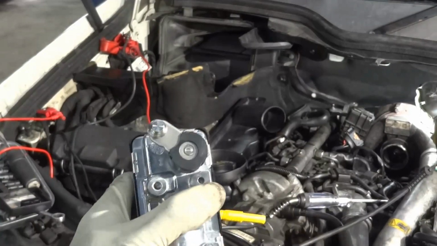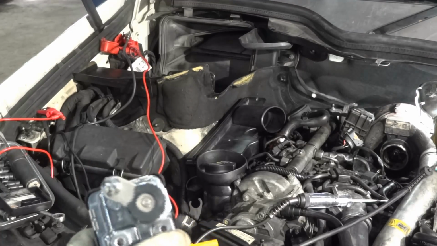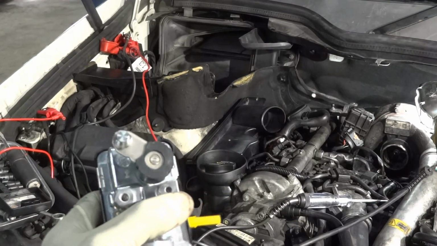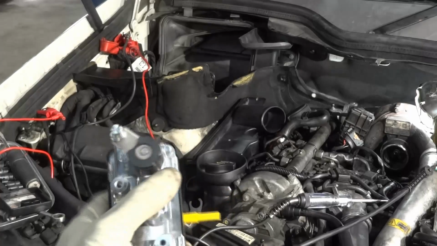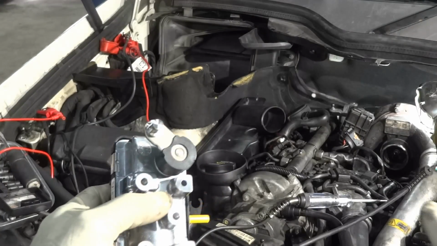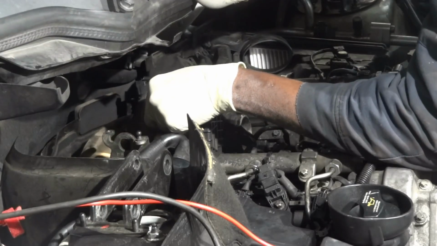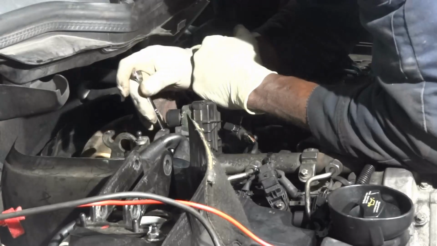So now what I'm gonna do is remove the old actuator and replace it with this. But while I take it out, we'll do the same test again, just for fun, okay? So let's take that actuator and replace it with this one. Got three 10mm bolts back here.